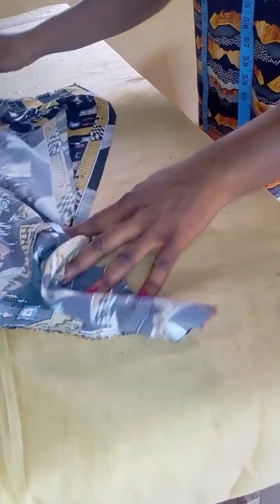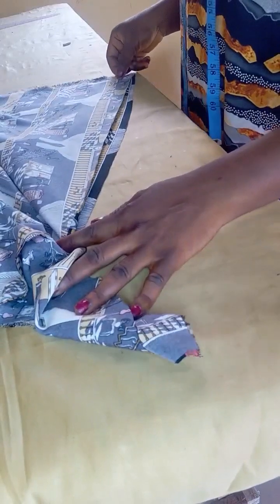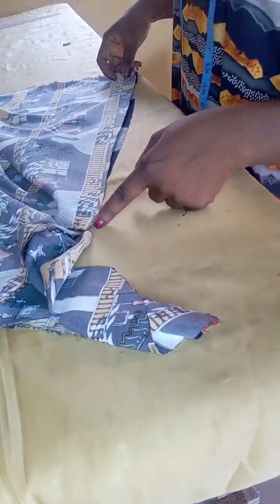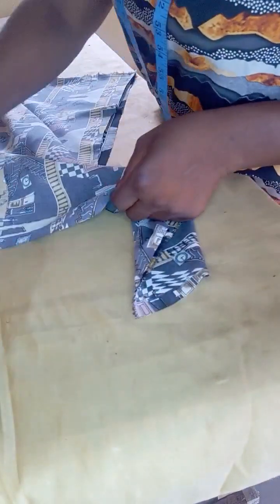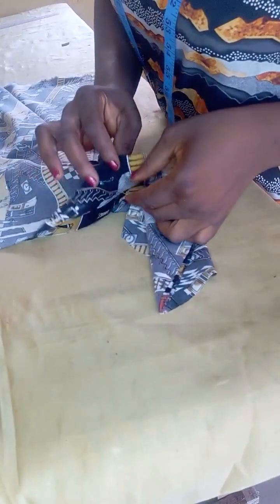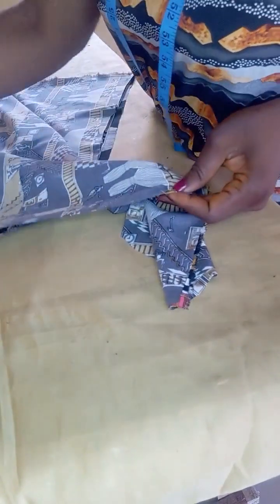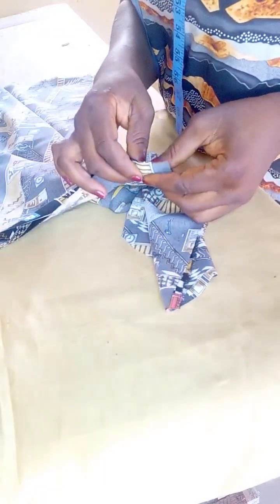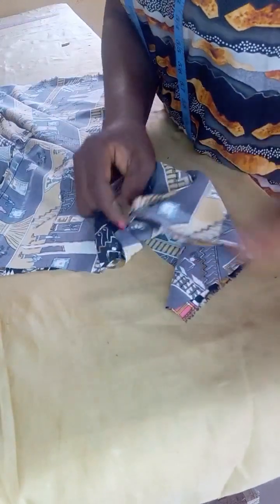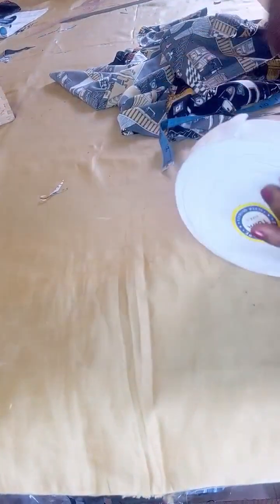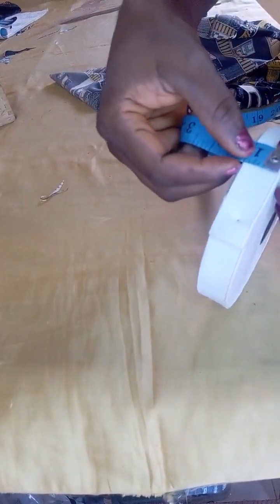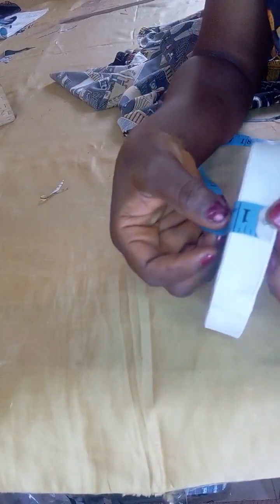Then I'll take it straight and sew it down. I'll sew it and also sew it down. After sewing on, before attaching the waistband, I will be cutting 2 inches for the elastic waistband. This is the elastic I'll be using, and this elastic here I think is 1 inch. You can see it is exactly 1 inch.